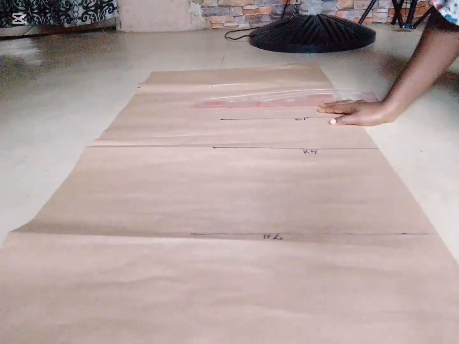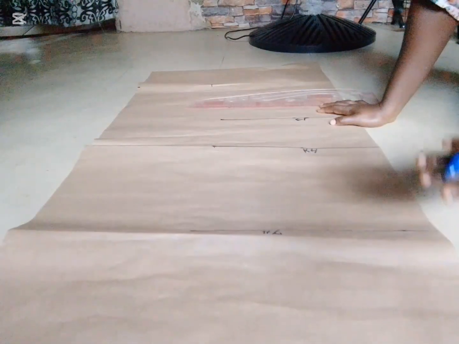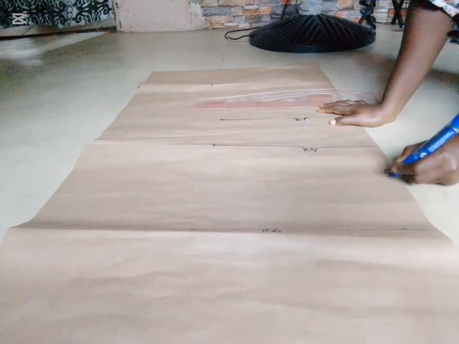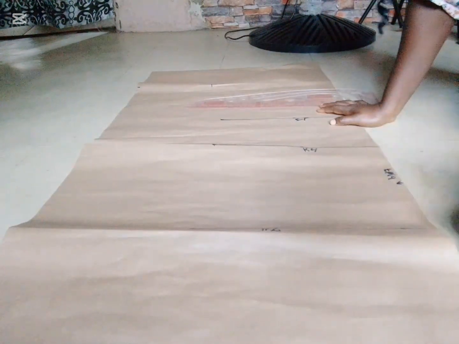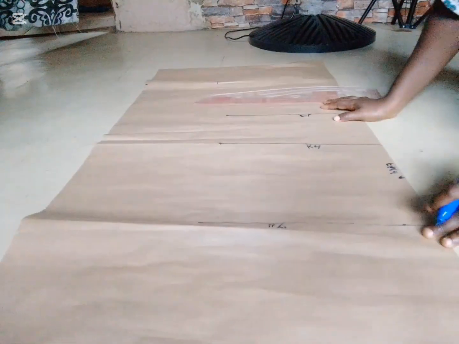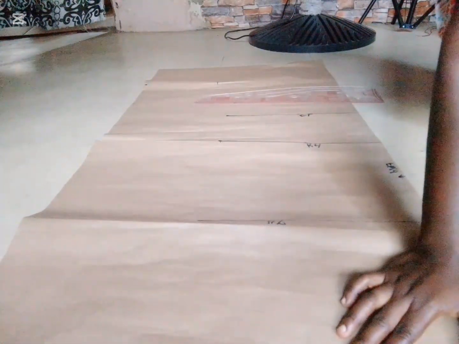Now just take note, this place is not on fold, but while I'm cutting it in the material, I'm going to fold the fabric on fold this way. This place must be on fold. This place is going to serve as the front of the skirt. Please take note. So from this place, I'm going to measure the waistline. Waist is 30 and half.